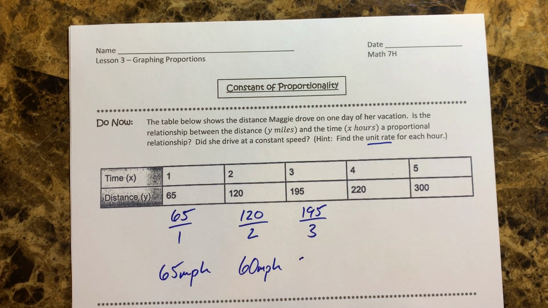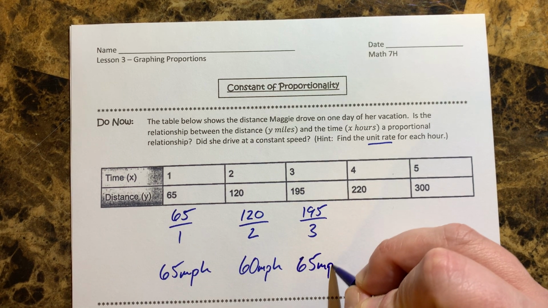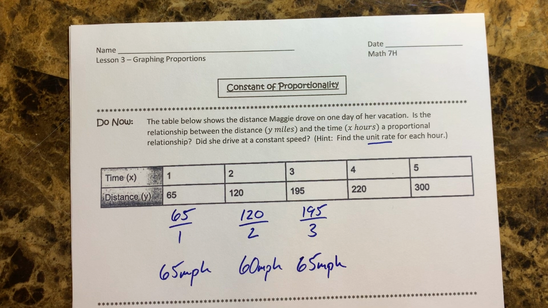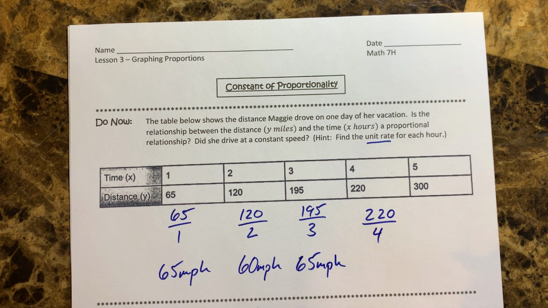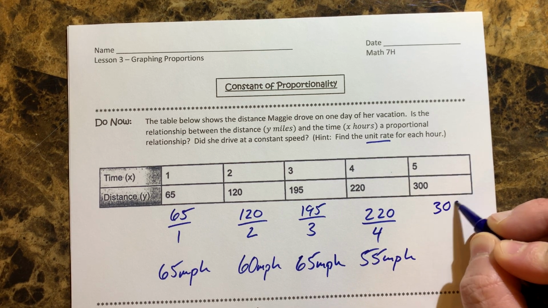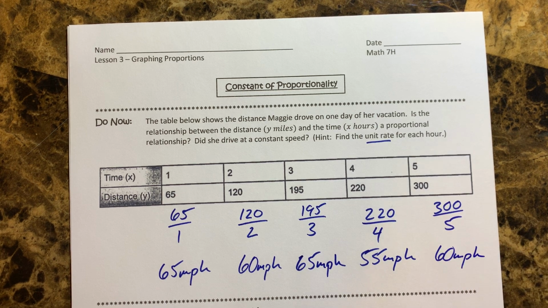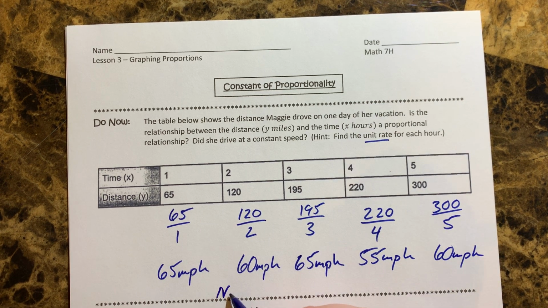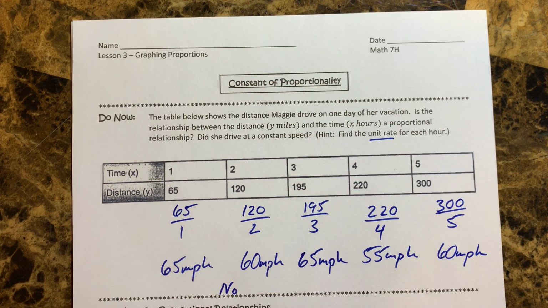Our next one, 195 divided by 3, if we end up doing that, we get, oh, I typed it in wrong, 65 miles per hour. And then if we proceed on to do 220 miles in 4 hours, if we do that division, we get 55 miles per hour. And lastly, 300 divided by 5, we get 60 miles per hour. So our answer is no, it's not a proportional relationship. No, she did not drive at a constant speed.